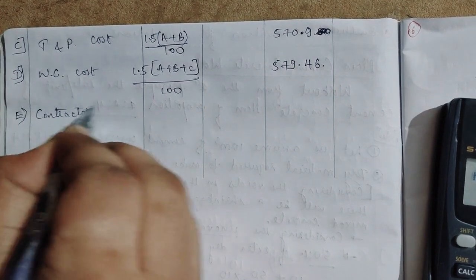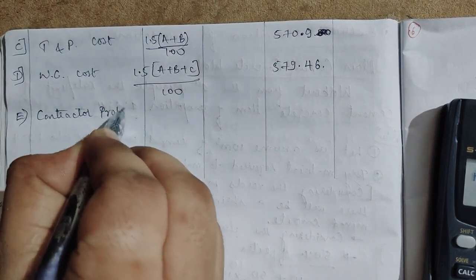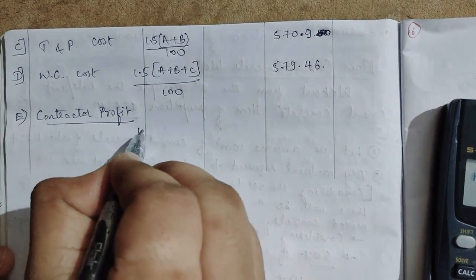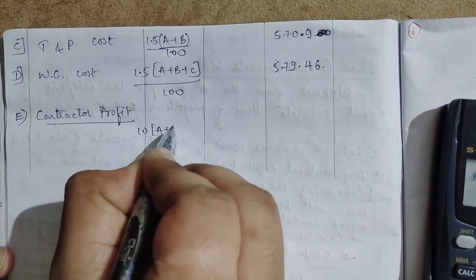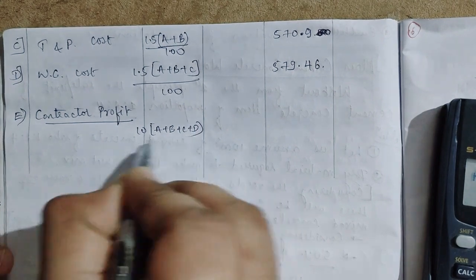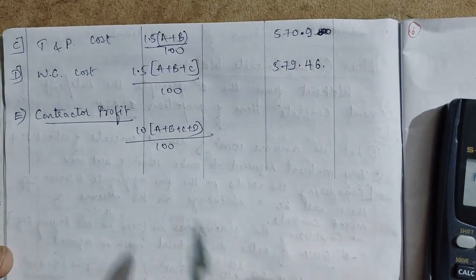Next, contractor's profit. That is 10% of A plus B plus C plus D divided by 100.